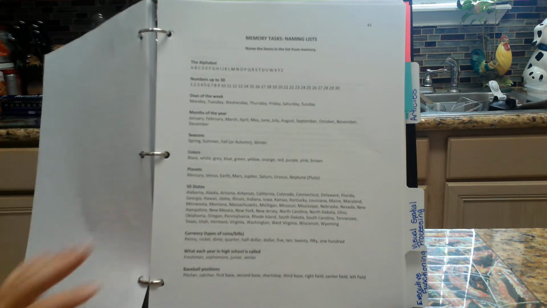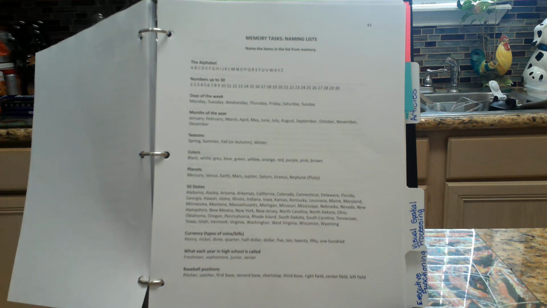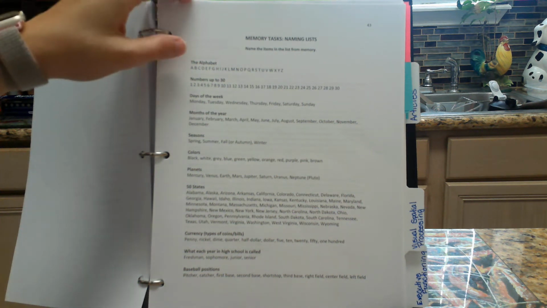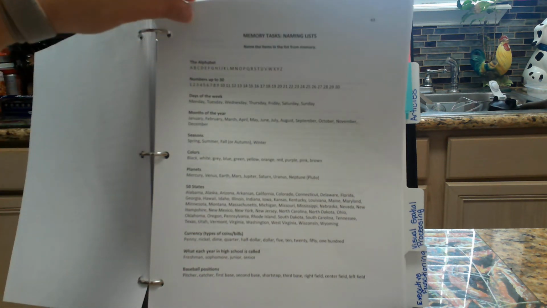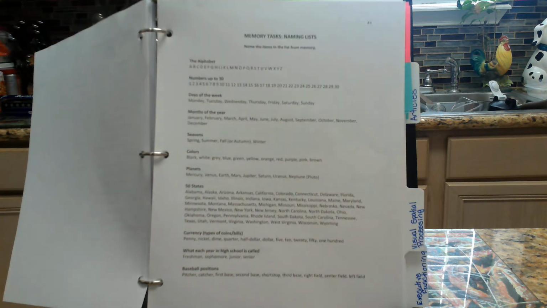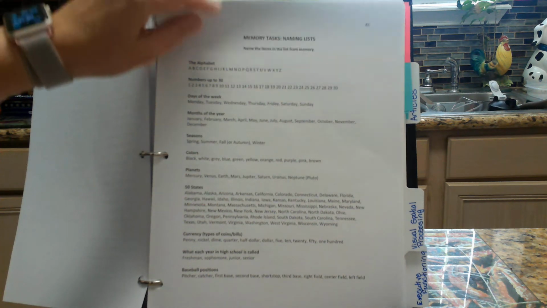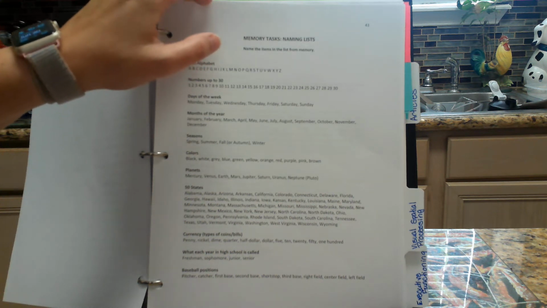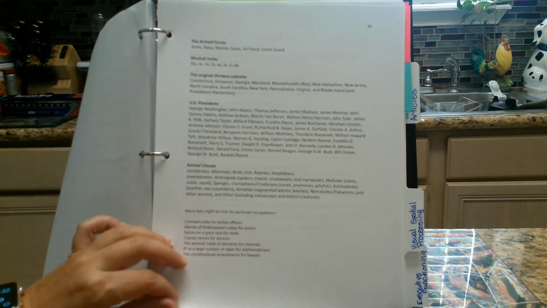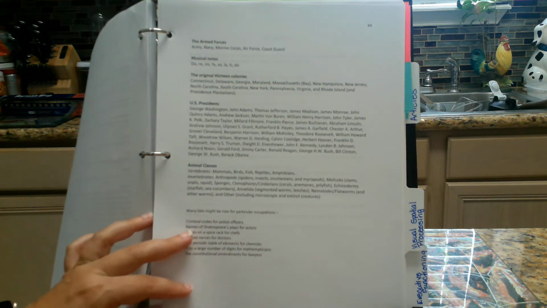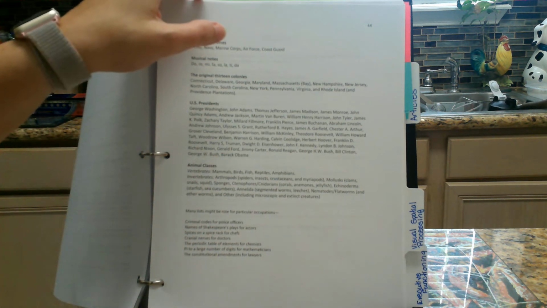Other memory tasks would be naming lists. So asking the client to say their alphabet, or the months of the year, the seasons, the planets. As this goes on, it gets a little more difficult. Baseball positions, of course, the client would have to be familiar with baseball in order to do that one, but it could be adapted to anything that interests them. Gardening supplies. The U.S. presidents, animal classes. As I said, as they go up, they get more high level.